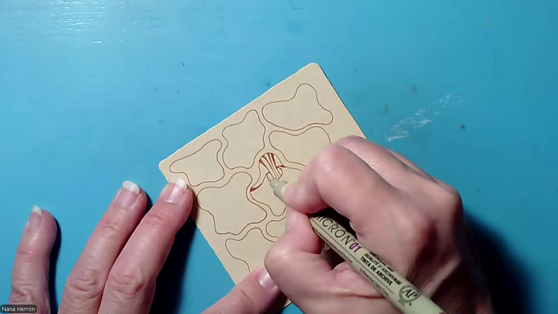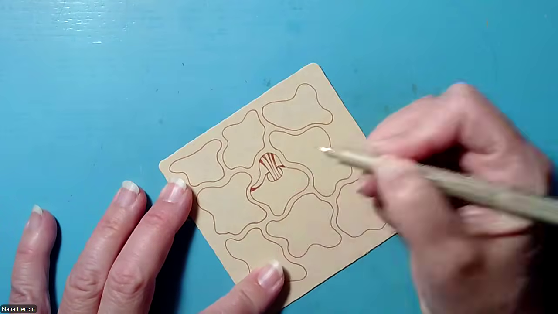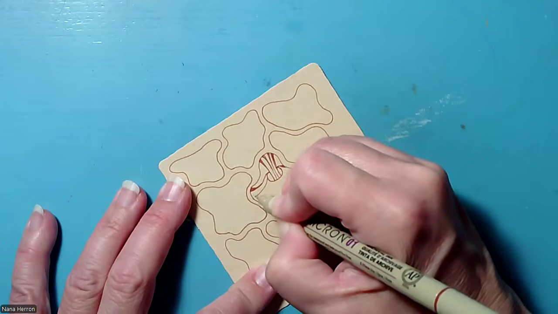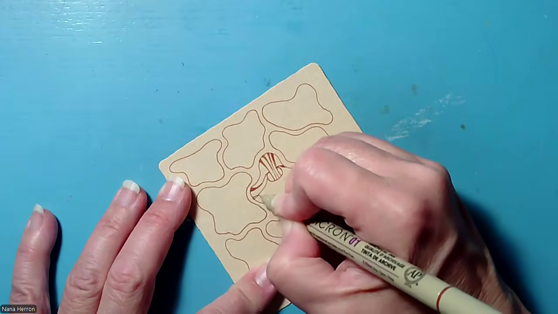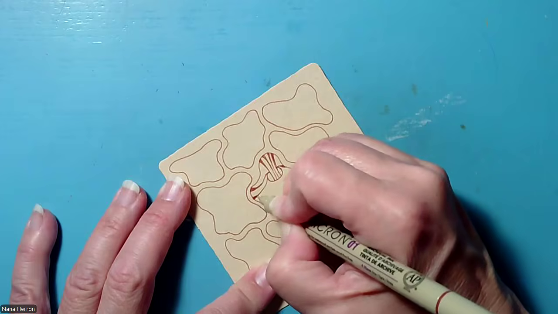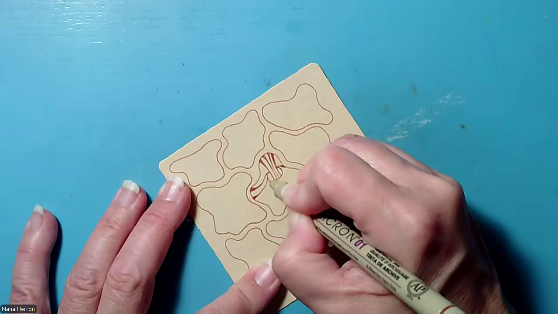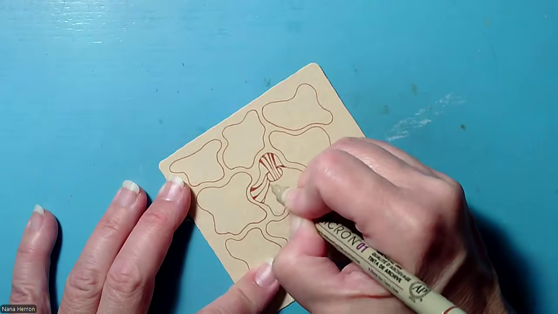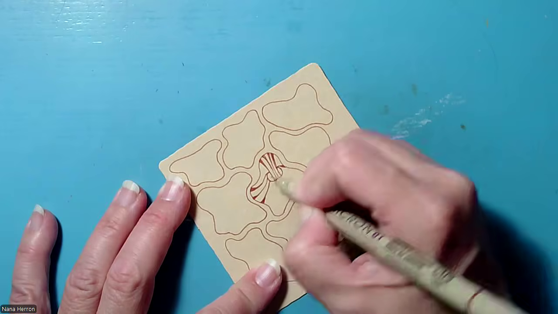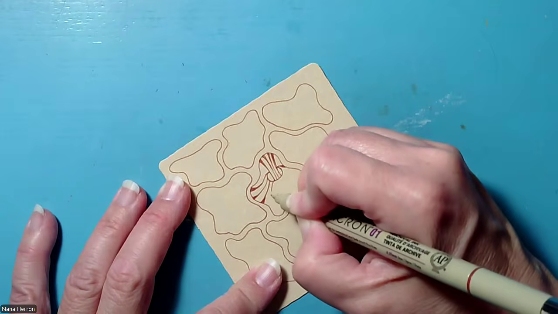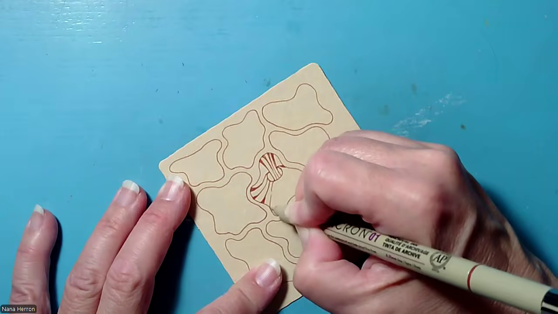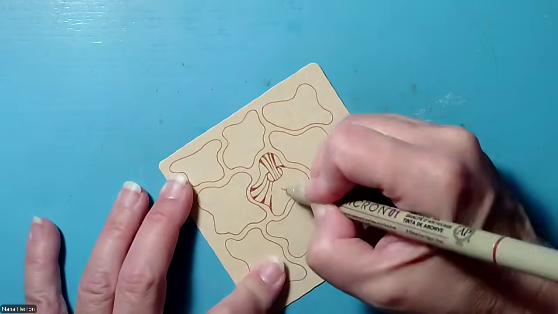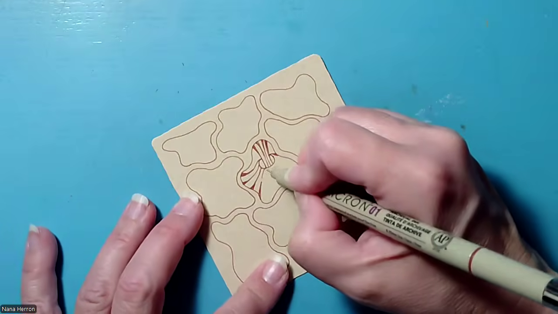So then we just keep going around our little C shape here, but following that initial curve. Sometimes I like to break up the line. Gives it a really nice kind of effect there.